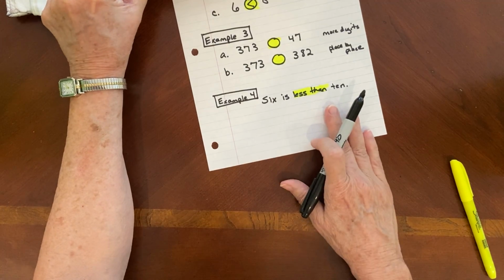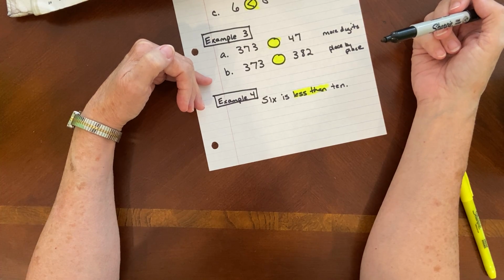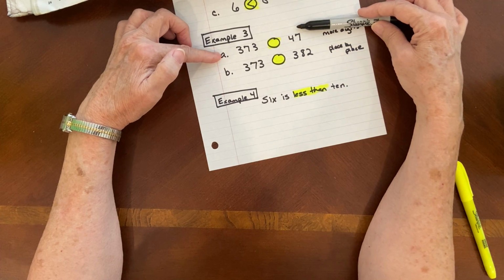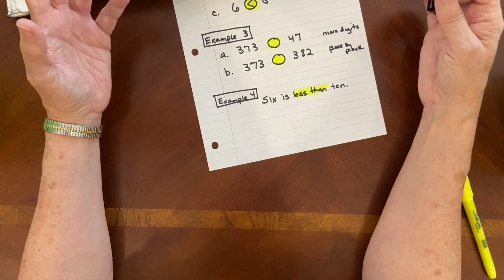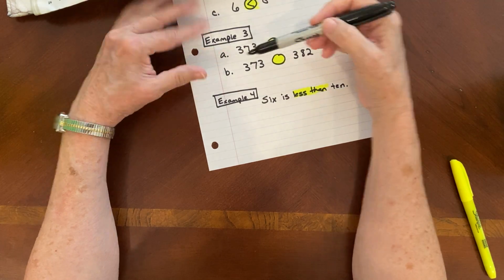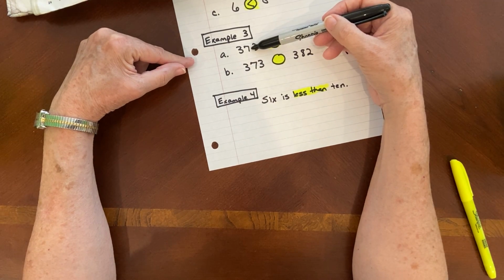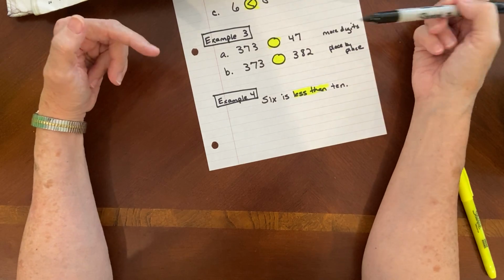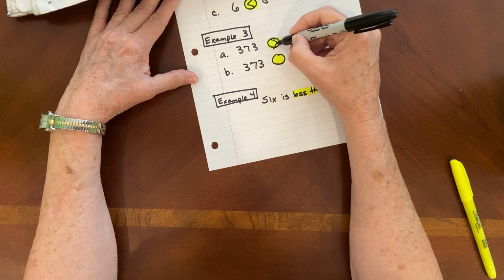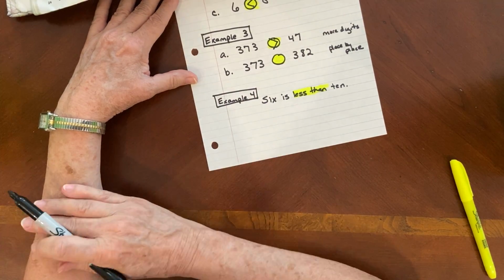Okay, example 3. We're doing it with slightly more complicated numbers now. It's still not hard. But if I'm comparing 373 and 47, so remember that's what I'm doing with this whole lesson is comparing whole numbers. I'm going to look and I notice that without even looking at what the numbers are, this one has more digits, so I know it's bigger. And I know that 373 is bigger than 47. So small number, small end. So 373 is greater than 47.